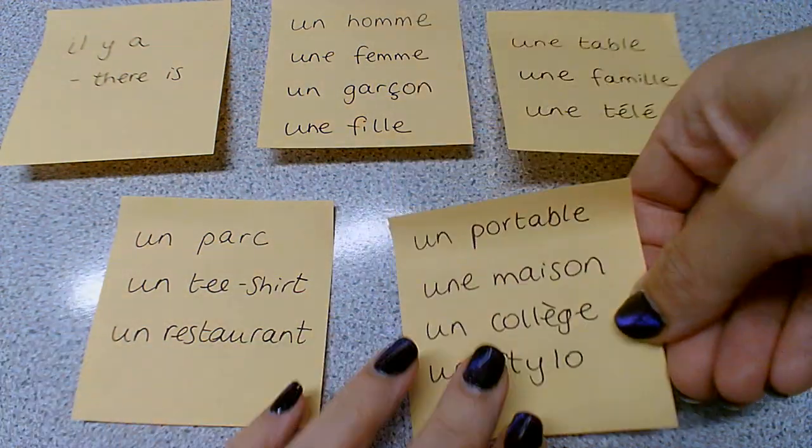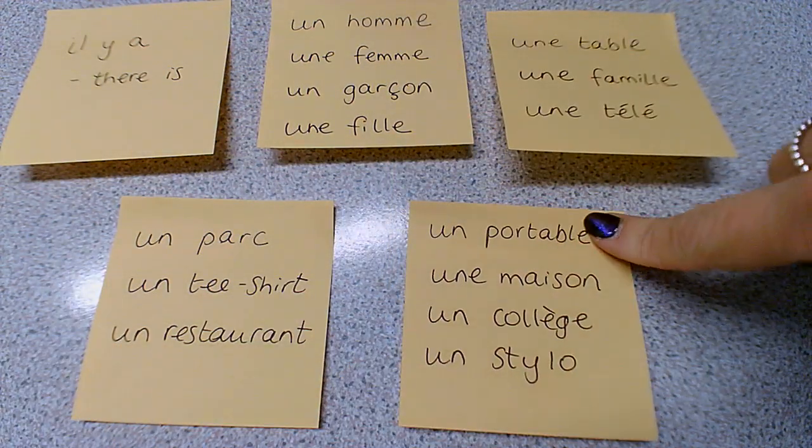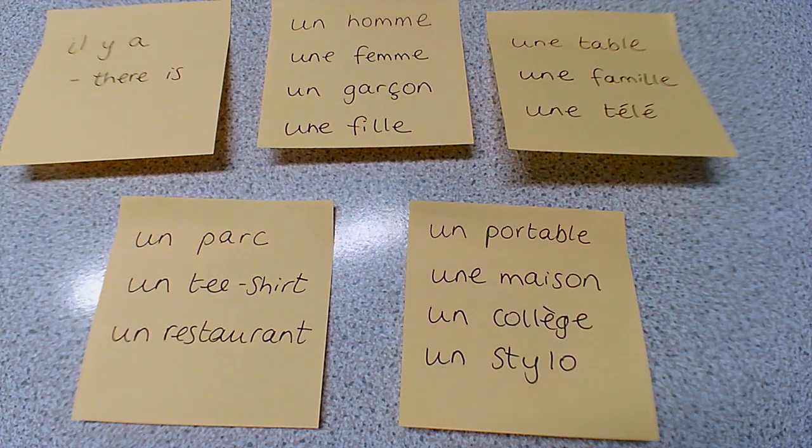Then some basic vocabulary that you will be familiar with that often come up on the photo cards. So un portable, a mobile phone, une maison, a house, un collège, a school, un stylo, a pen. Really, the message here is keep it very simple and say what you are familiar with in French. Do not try to pick out of the photo a word that you don't know the French for and just guess. Instead, look for these words or similar words that you are familiar with in French already and see if you can find those pictures on your photo card.